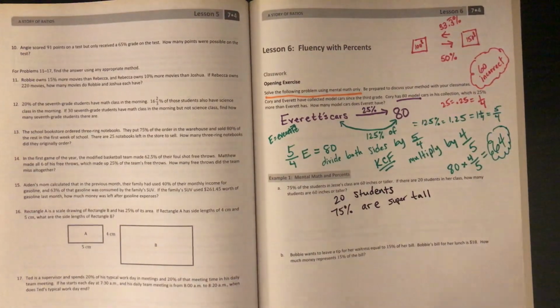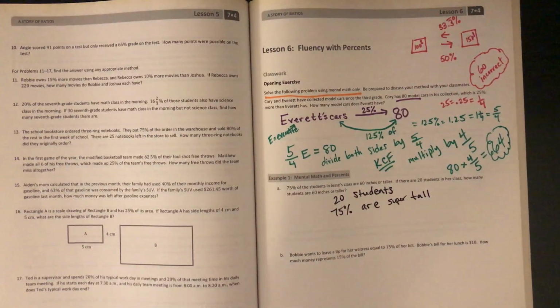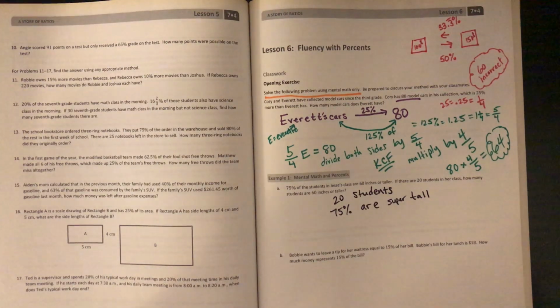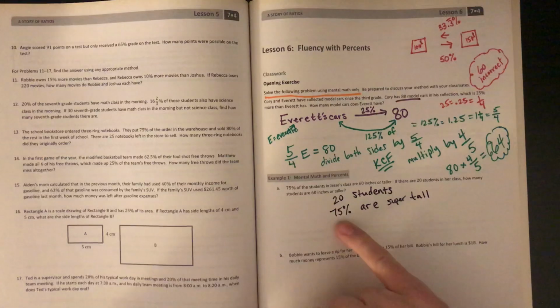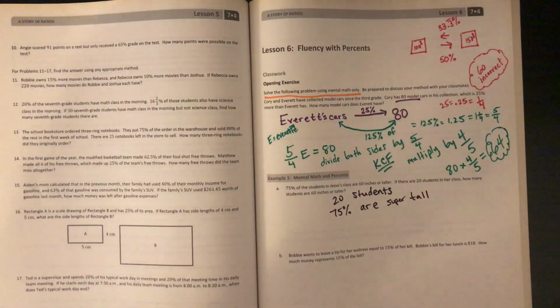All right, so all you've got to do is think of what is 75% of 20. I'm going to ask that you pause the video for a second and see if you can come up with 75% of 20 in your own head. No scratch paper, no calculator, and then unpause it and see the way I do it. So pause it.